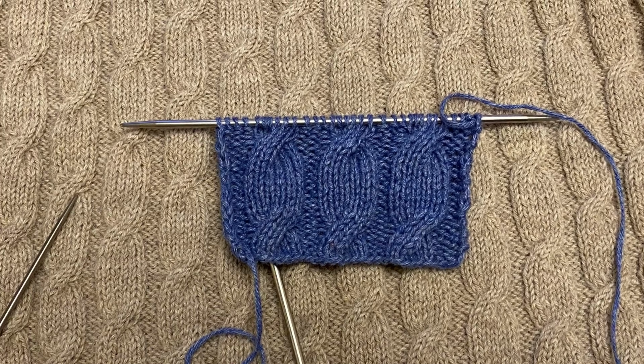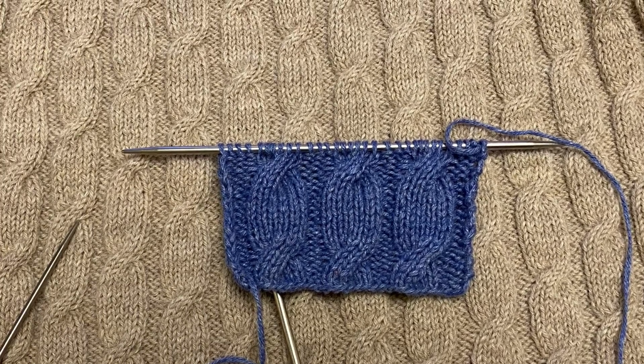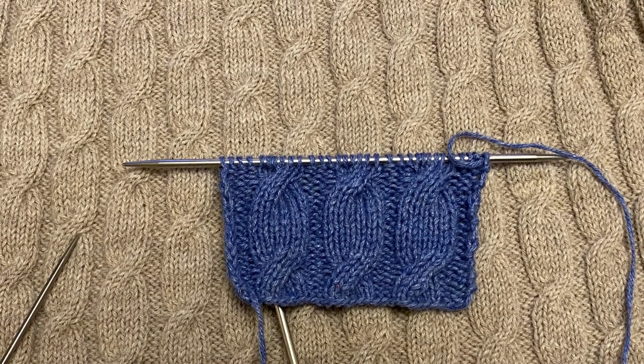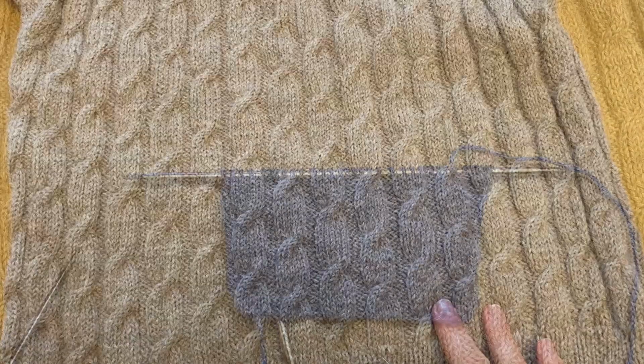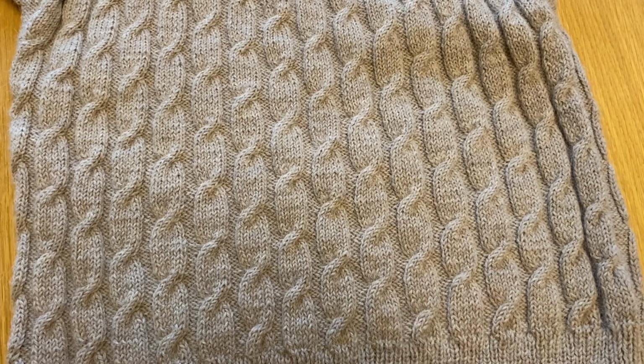This brief video is about the step-by-step process of knitting right slanting or right leaning cables. The cables are formed by crossing knit stitches and knitting them out of order.